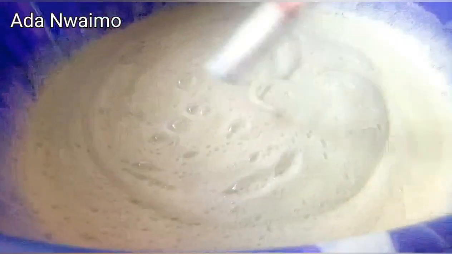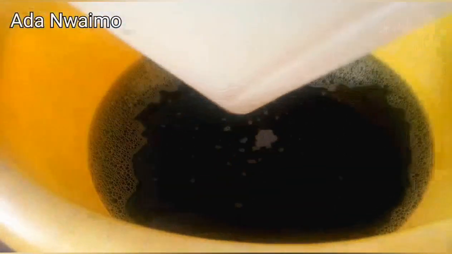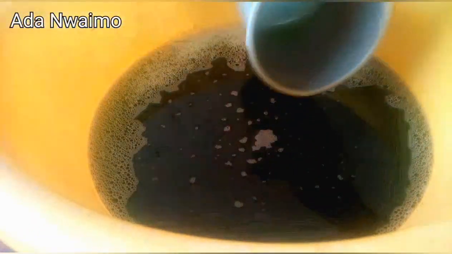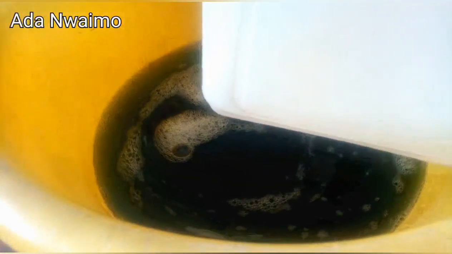So don't mind the foam. We are going to see our liquid soap proper. This is a very high quality liquid soap we are producing. So we're going to leave it for some hours to 24 hours. So this is the liquid soap proper. So we'll be scooping it into our container.